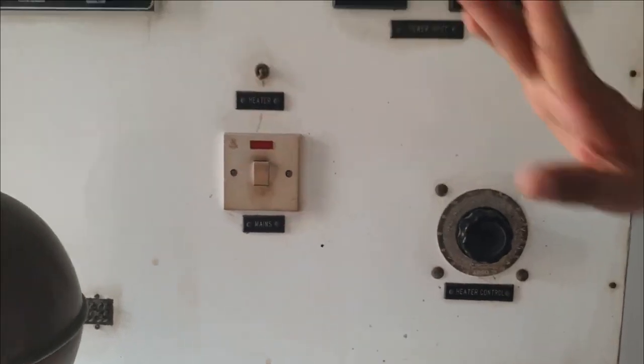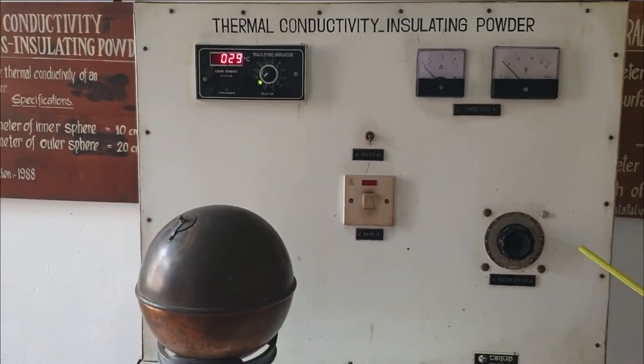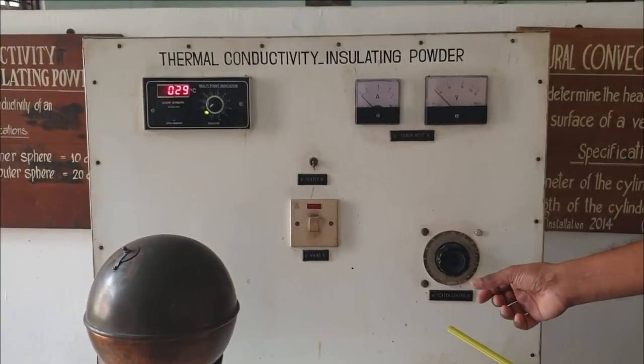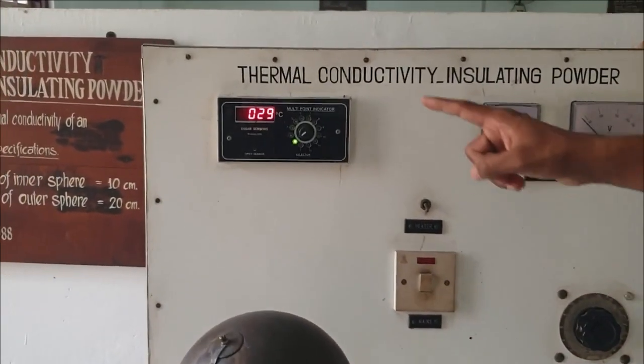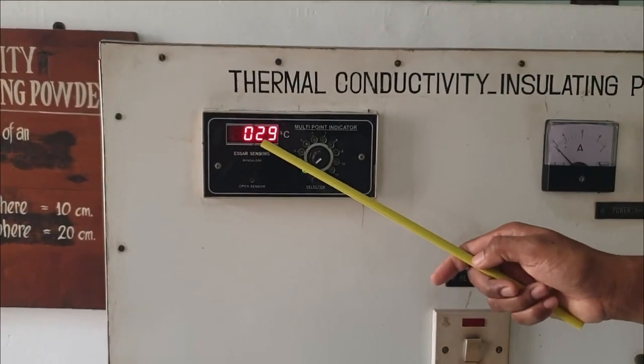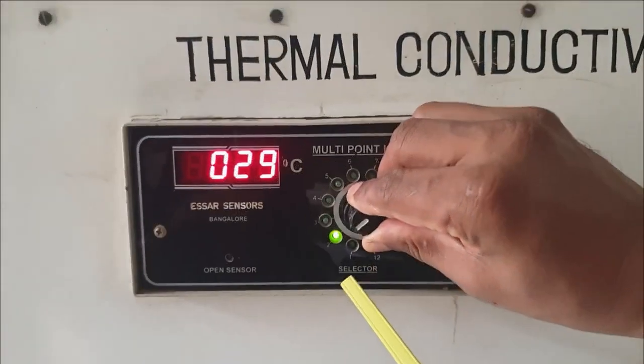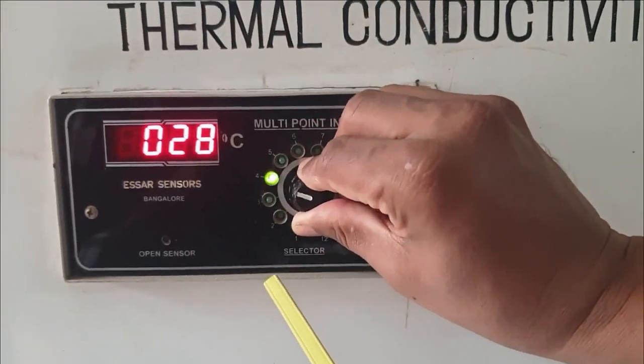So when we start the experiment, we need to keep it at 0. So for the voltage, you can see there is no current passed and there is no heat input. So every temperature will be at the ambient temperature. This is a temperature selector, with which we can see the temperatures at different points by changing the knob.